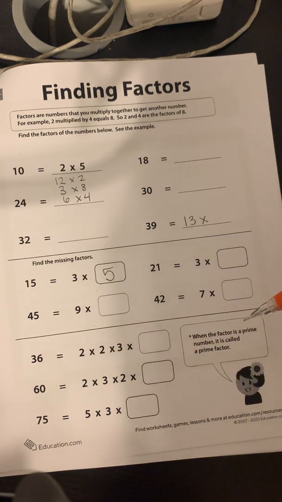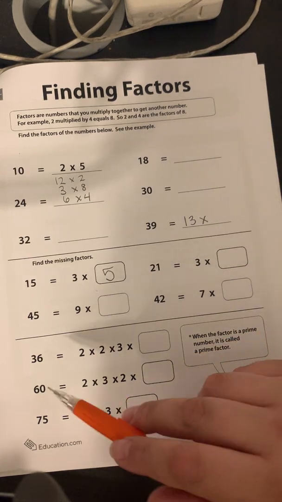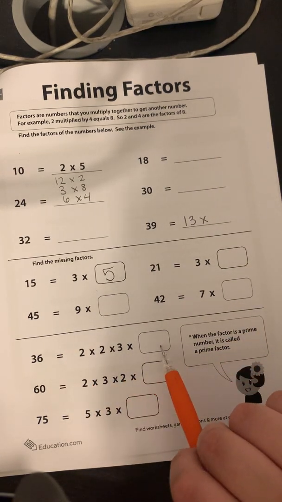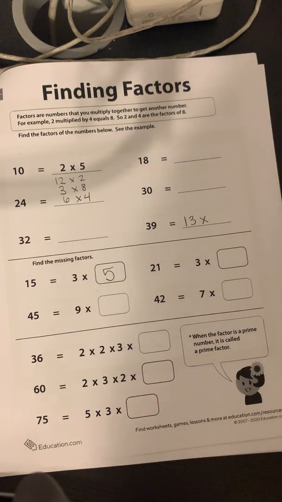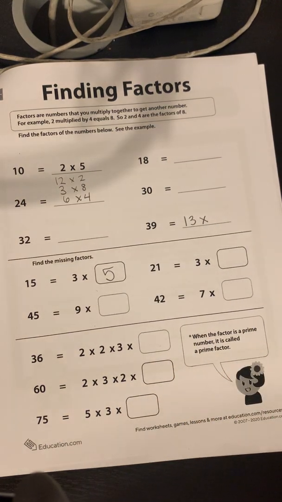Now down here it says, when the factor is a prime number, it is called a prime factor. We are trying to prime factor the number 36. If we prime factor the number 36, that means we are going to find all of the numbers that we can multiply together to get to 36. So we can use a prime factor tree.